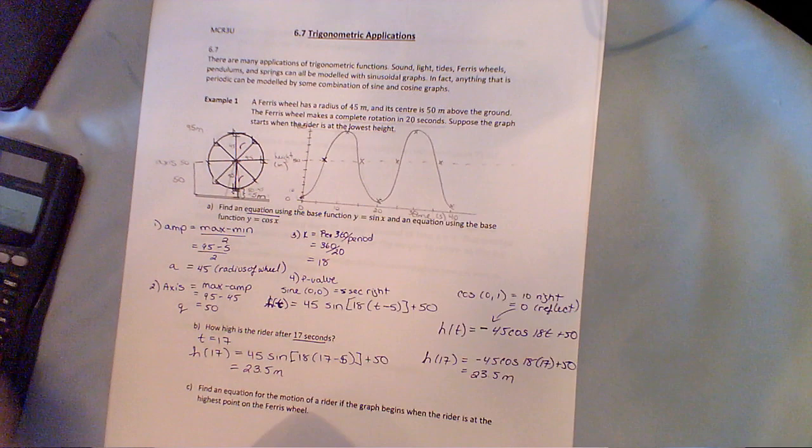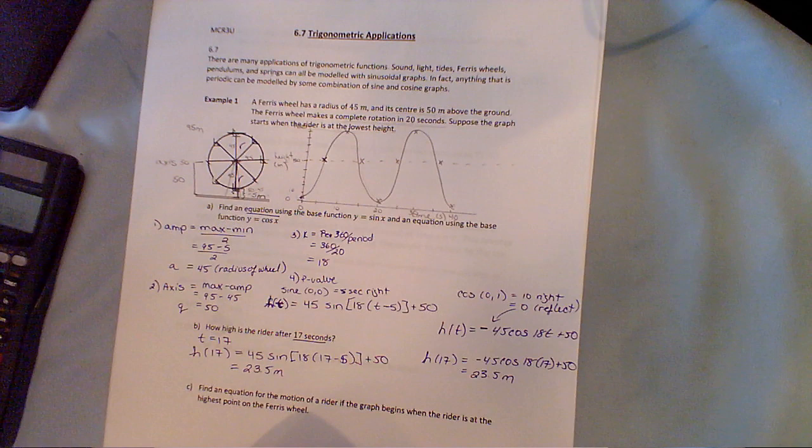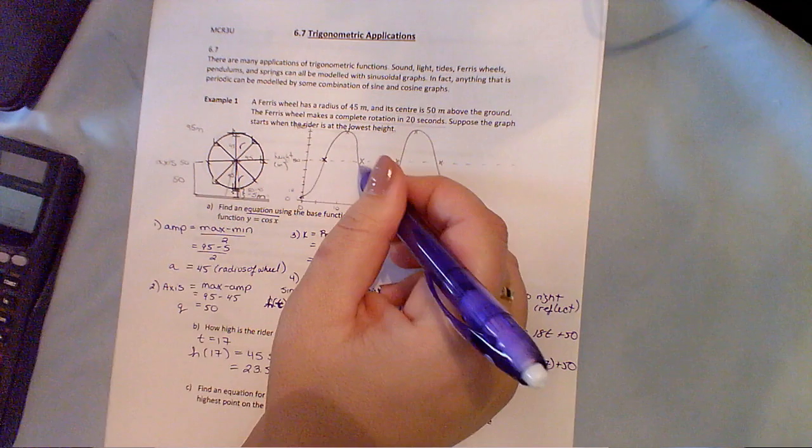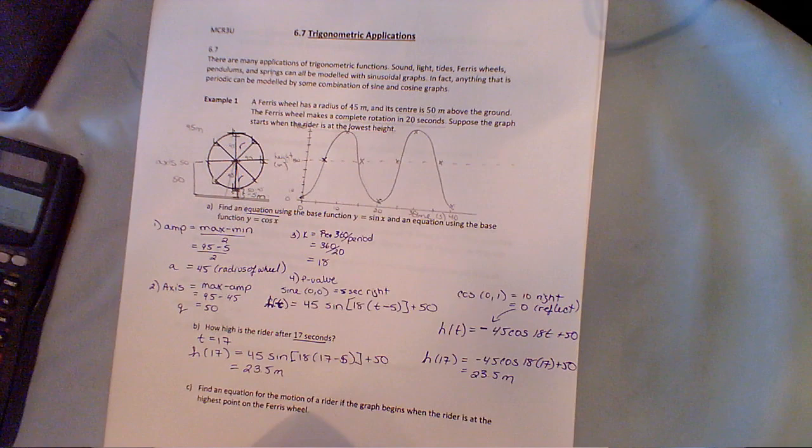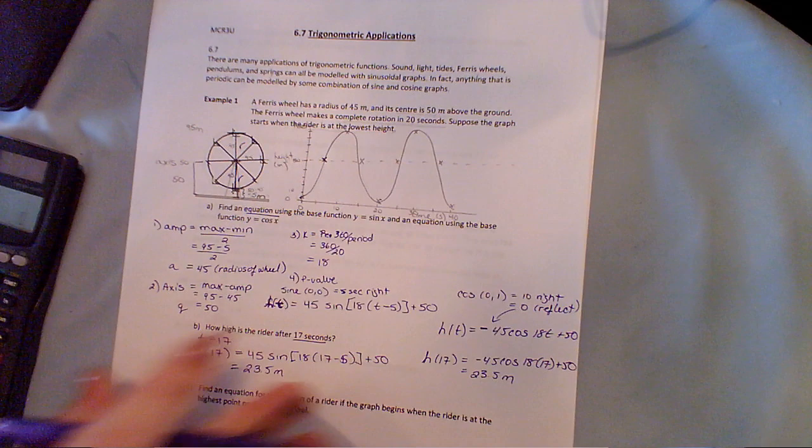Yeah, my graph isn't that great. So I'm looking at mine being pretty low. My graph probably should have been a little bit higher in that scoop. But the equation is right. The graph ain't so good.